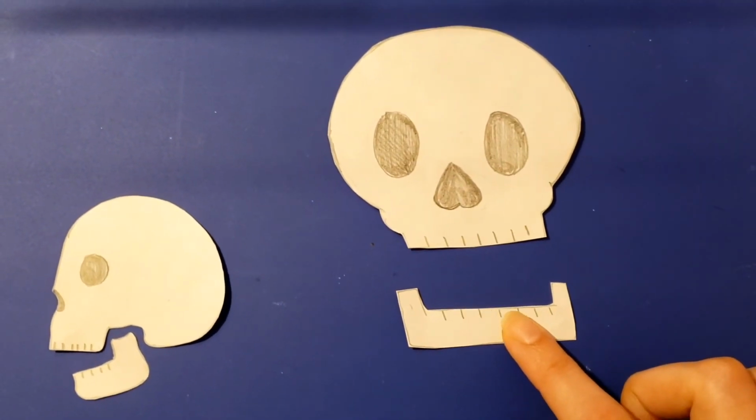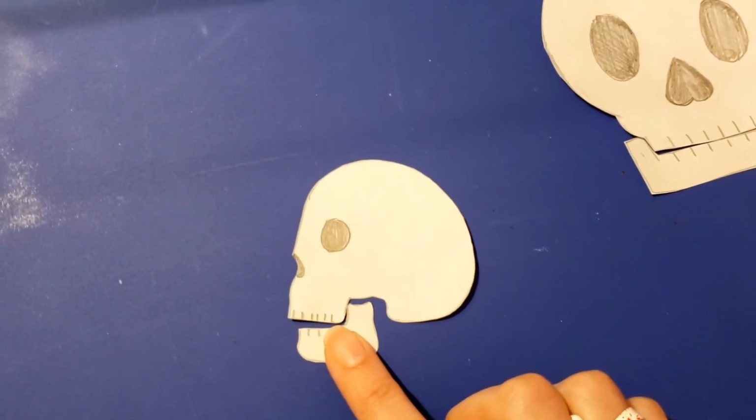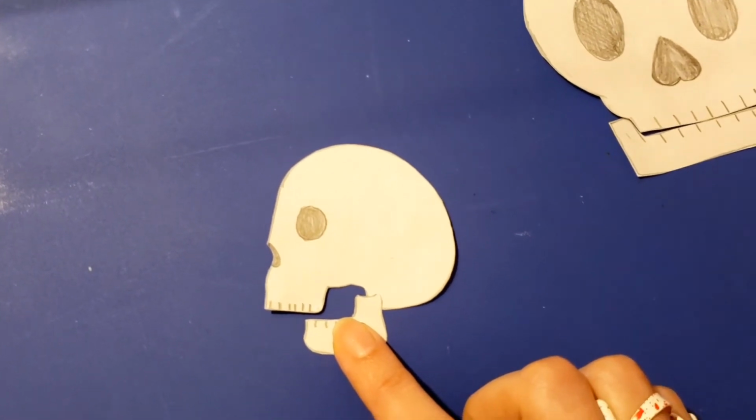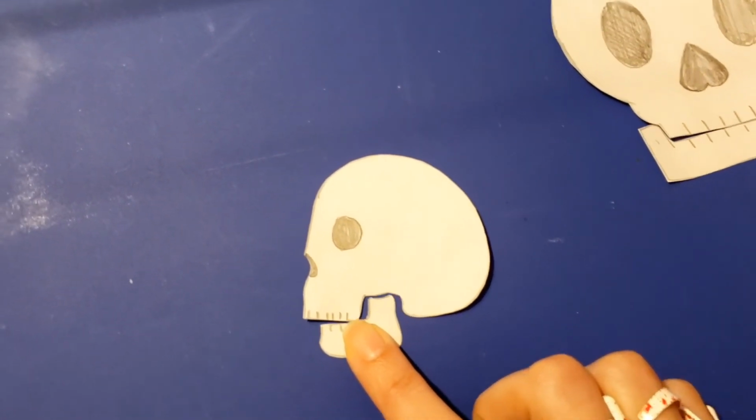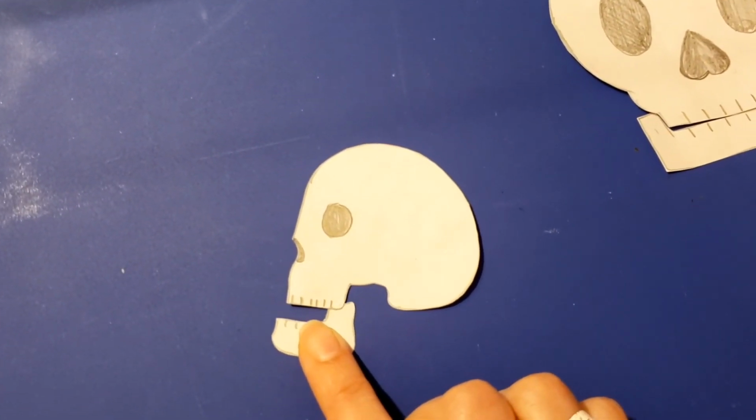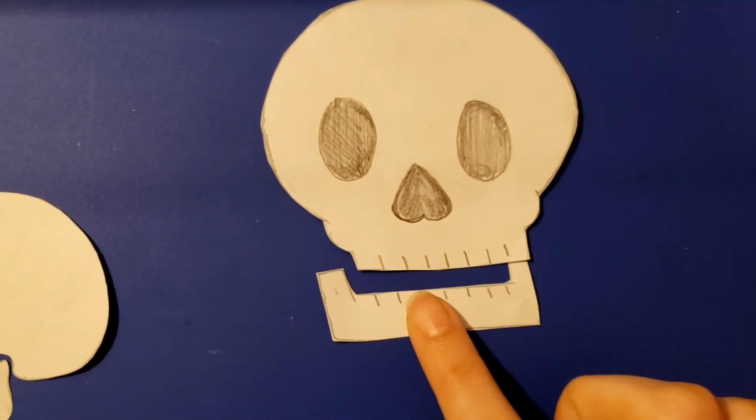Depression, elevation, moving along the posterior plane, retraction, and protraction would move along the anterior plane. Lateral excursion.